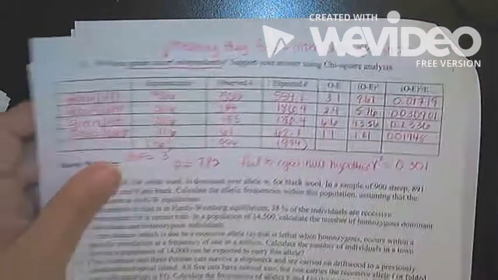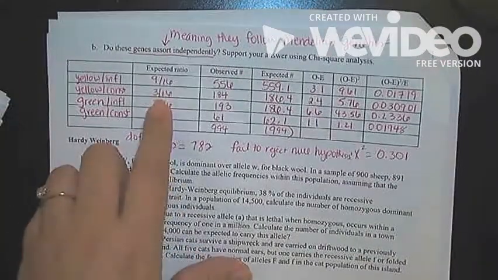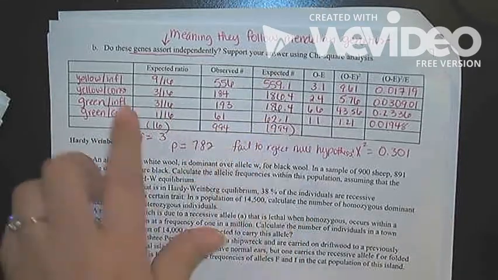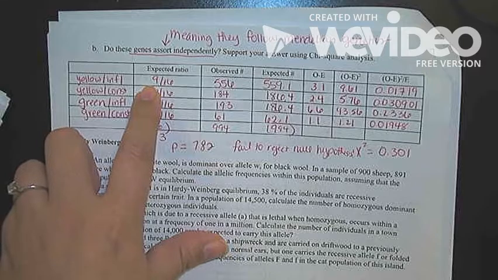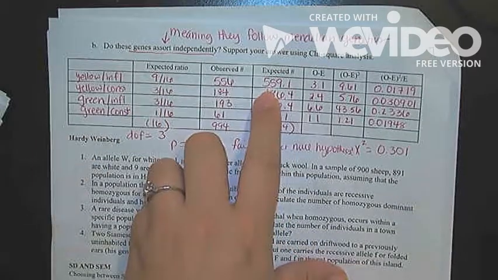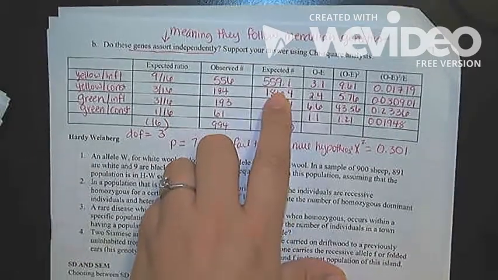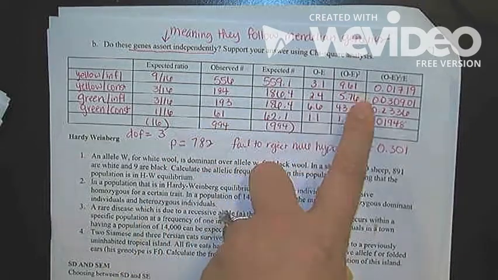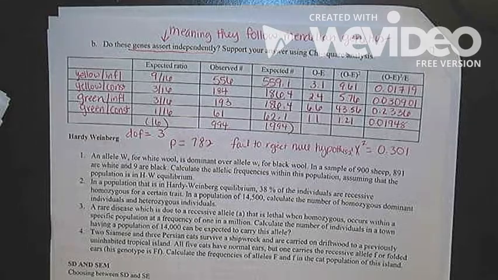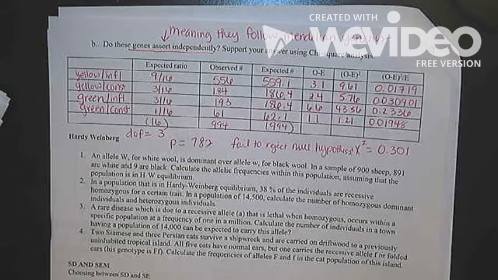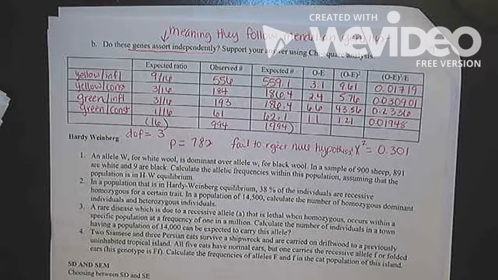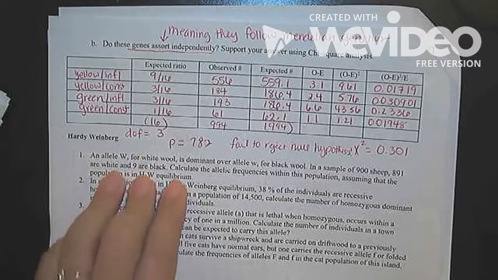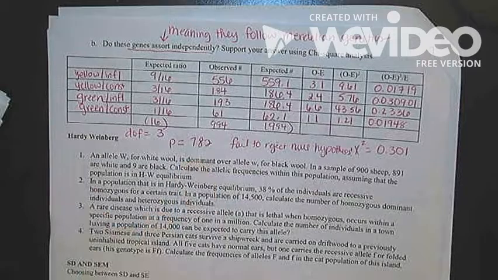So when I show you the original answers, you can see that I still have the ratios here. Here are the expected values. Again, I got them by multiplying the total times my expected ratio, so 0.5625 times 994 comes out to 559.1, and I just left the decimals in there. And then I was able to fill out the rest of the chart, and that's how I got my chi-square of 0.301. My degrees of freedom was 3 because there were 4 variables or 4 phenotypes, minus 1. So my critical value that I was comparing it to was 7.82.